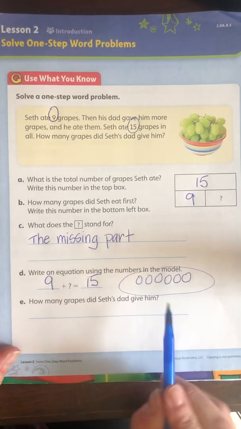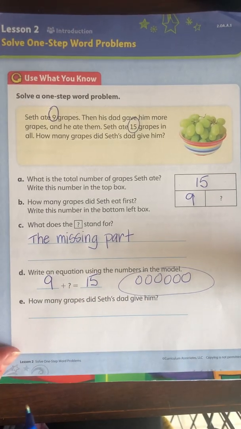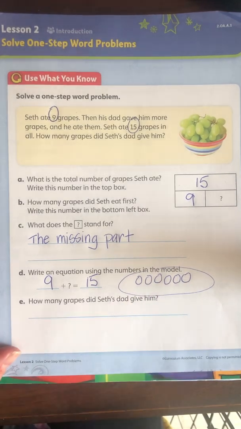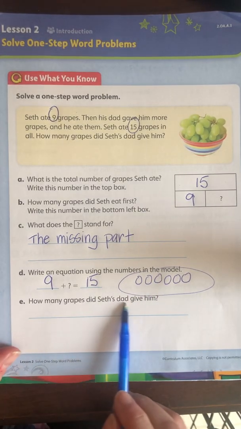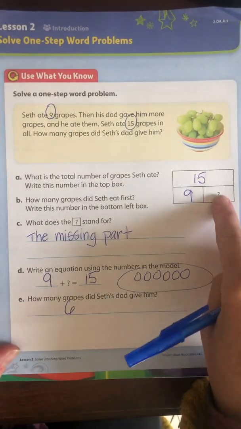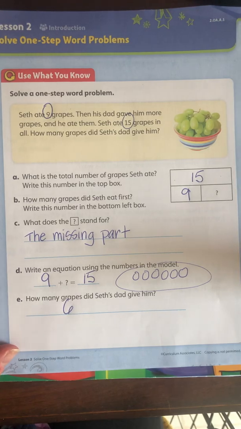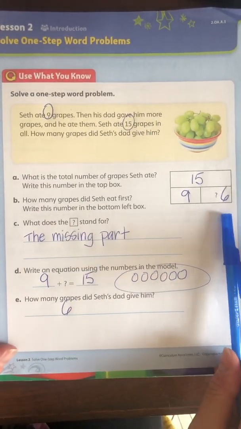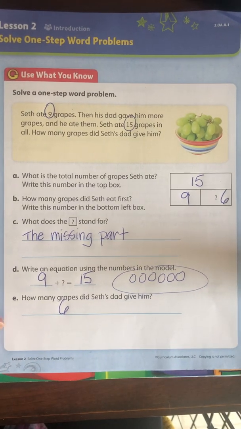So what is this missing part? We figured it out. What is it? 1, 2, 3, 4, 5, 6. How many grapes did Seth's dad give him? 6. So we figured out that missing part, didn't we? So 6 is what would go in this box because 9 and 6 make 15.